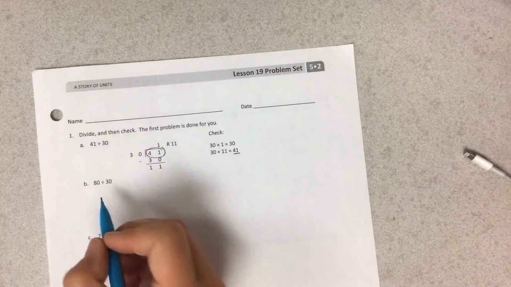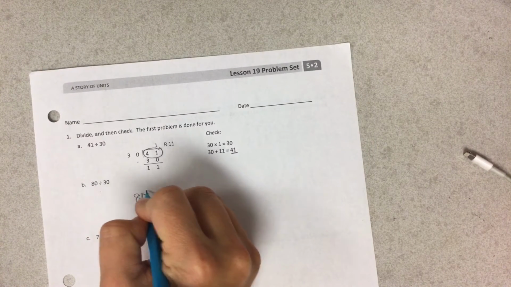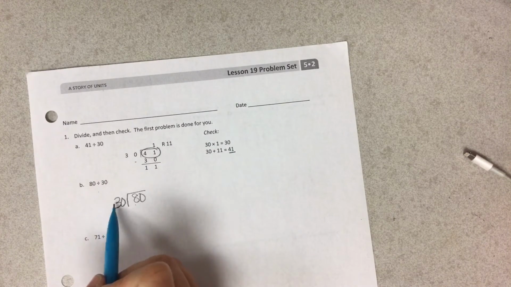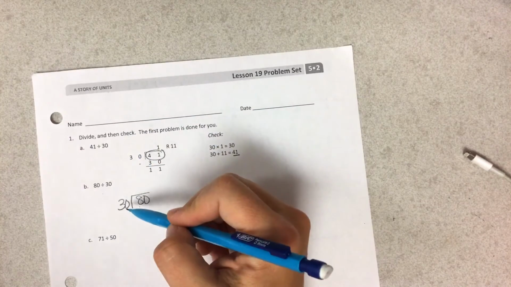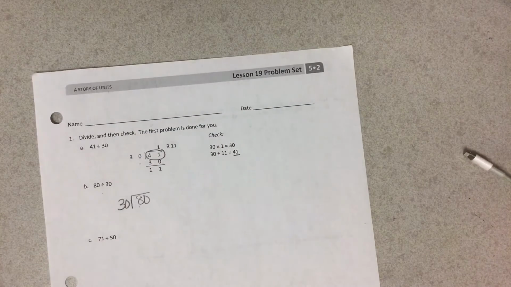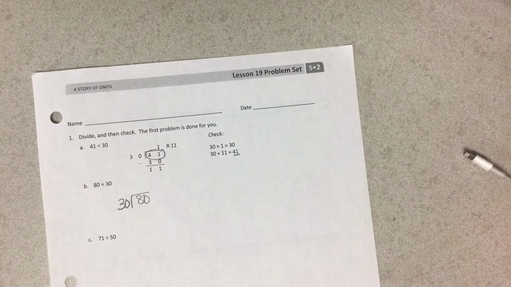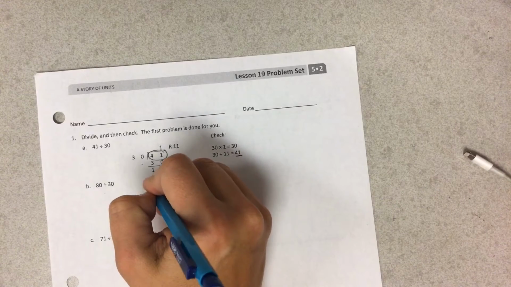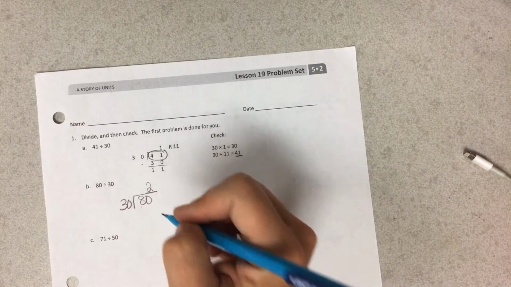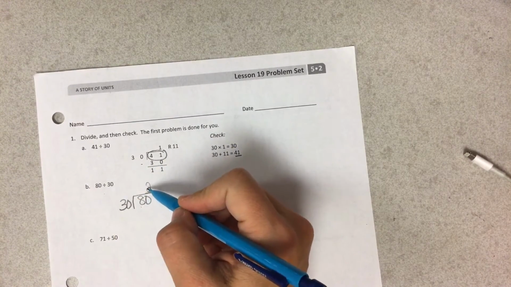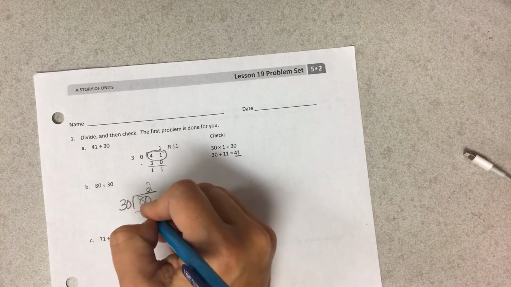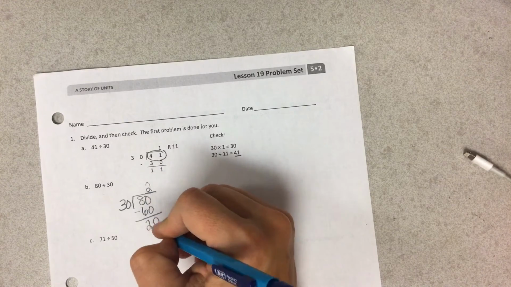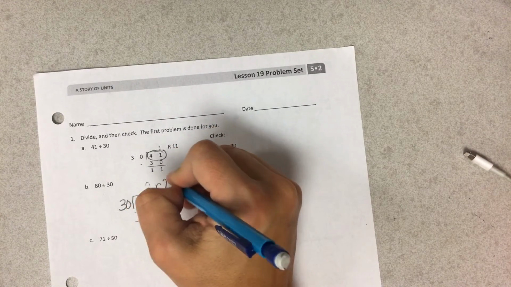Okay, so let's do letter B. I've got 80 divided by 30. And remember, that first number is always the number that goes into the den. The second number is the one that's always going to go on the outside, my divisor. So I'm going to think, how many times can 30 go into 80? Well, if I count by threes, I know I've got 3, 6, 9. So I know that 30 is actually going to go into 80 2 times, because 90 would be too big. So 2 times 30 is going to give me 60. 0 minus 0, 0. 8 minus 6 is 2. So my remainder is 20.